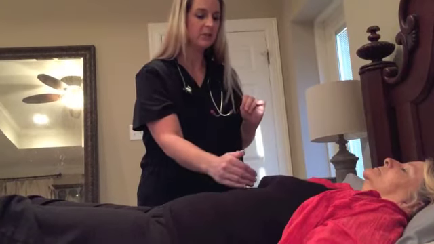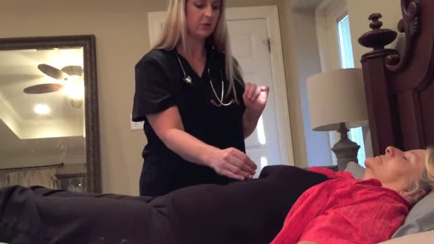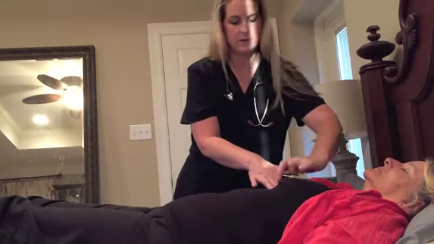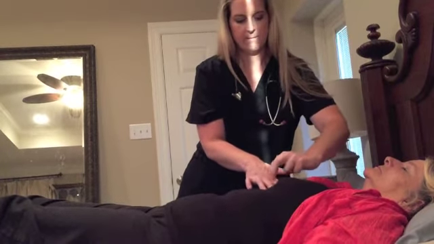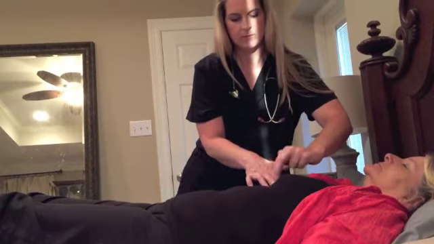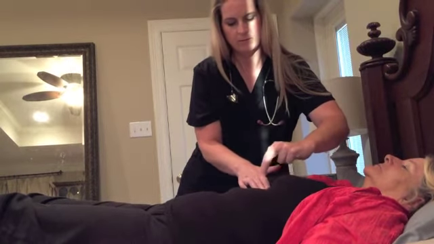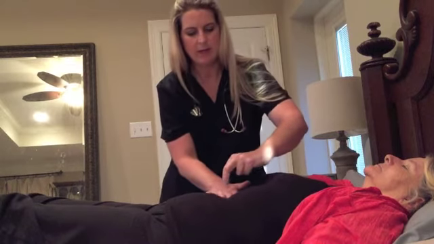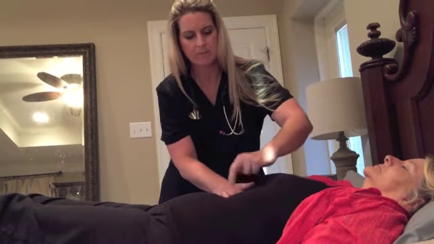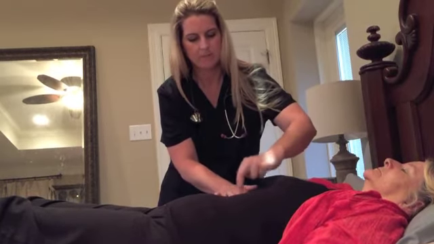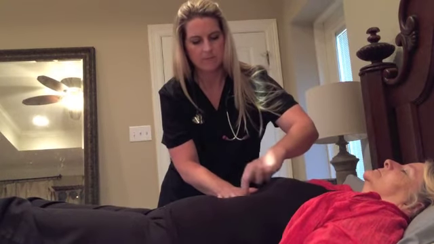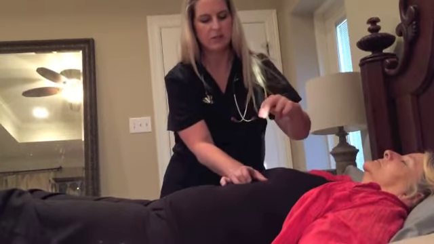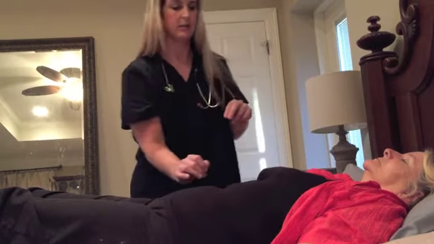I can then do the same thing with the mid-sternal line. And then work my way up. And then that should measure 4 to 8 centimeters.